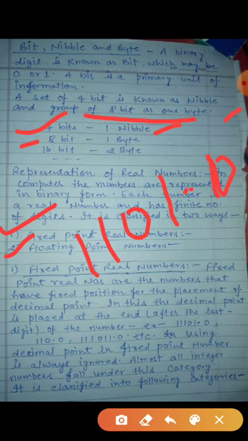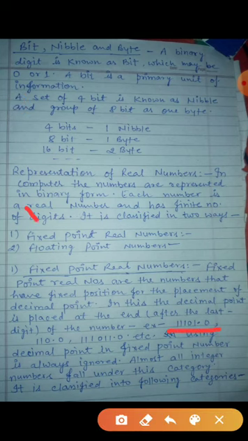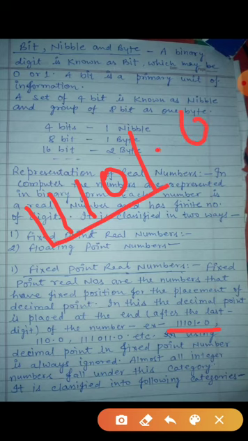You can see that after the decimal there is a single digit, or the decimal is placed at the end. That is fixed point, fixed position. In this, the decimal point is placed at the end, always after the last digit of the number. Example, 111. Look at this example once again, 11101.0. The digits end here, and after that the decimal. This is an example of a fixed point real number.